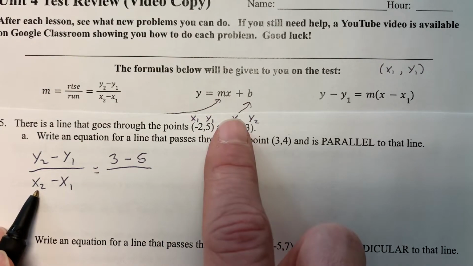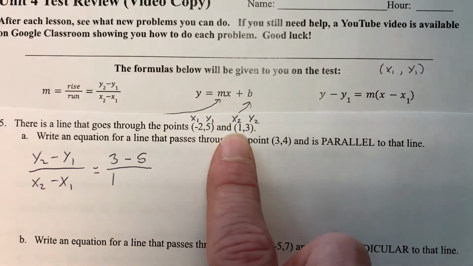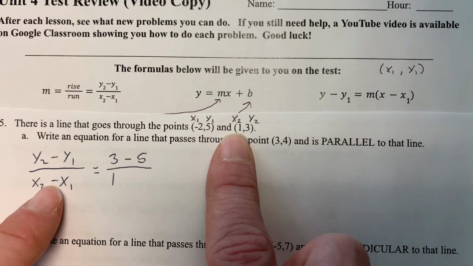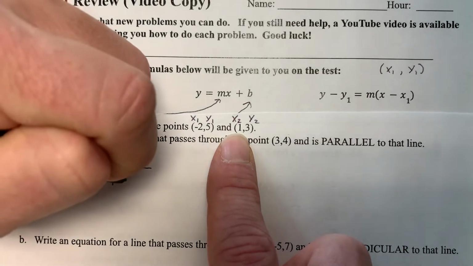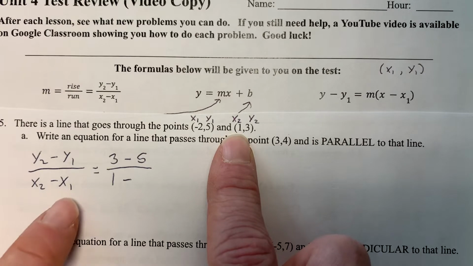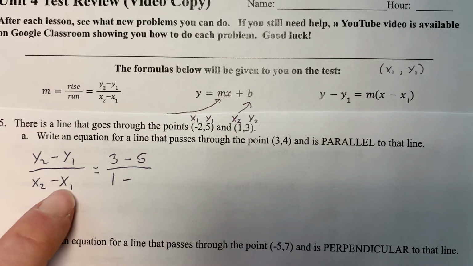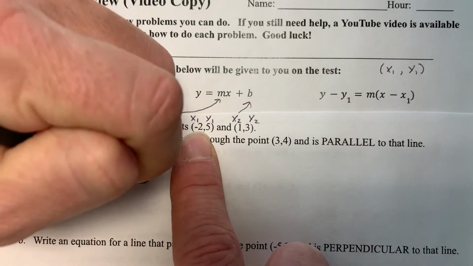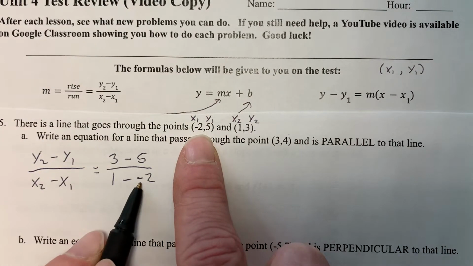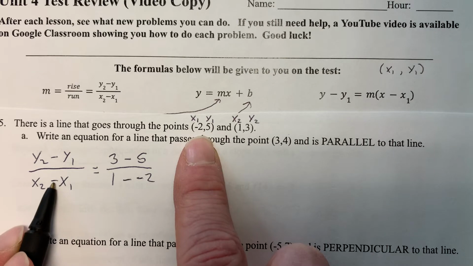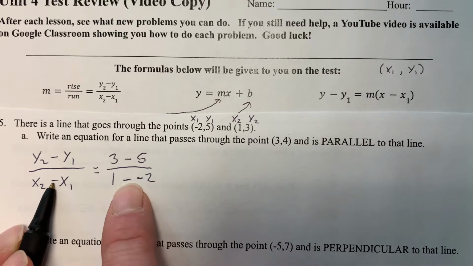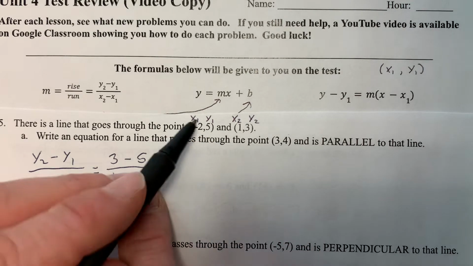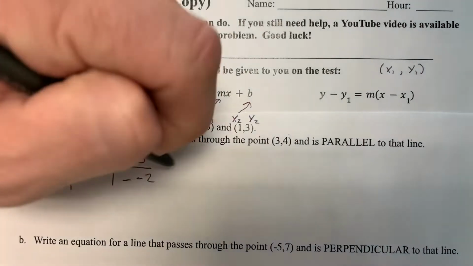x2 is 1. Then the formula says to write a minus sign. And now the formula says to write our first x coordinate. Our first x coordinate is -2. This is another one of those times when we have 2 negatives right next to each other. The first negative came from the formula. The second negative came from that right there. Okay, so let's keep going.